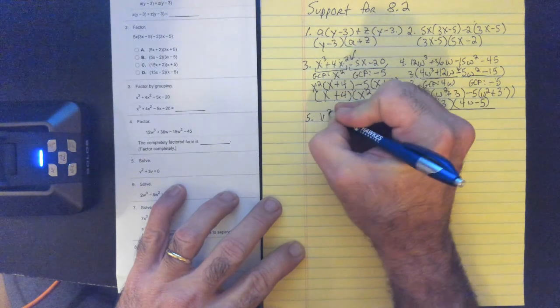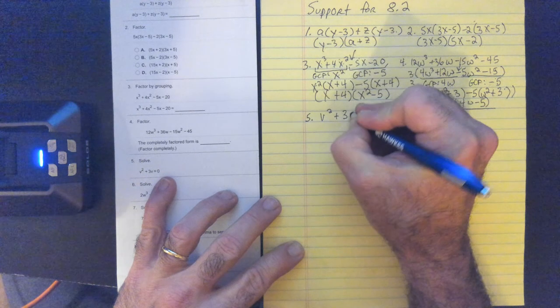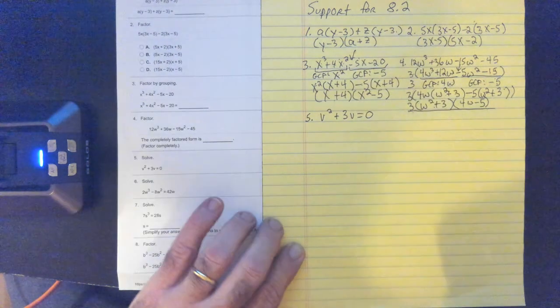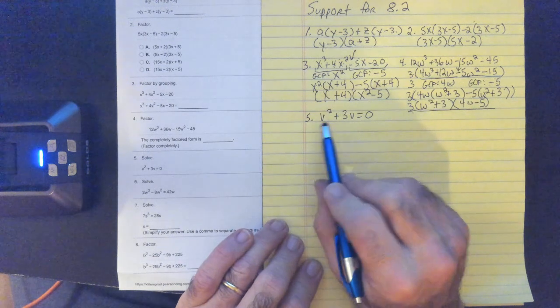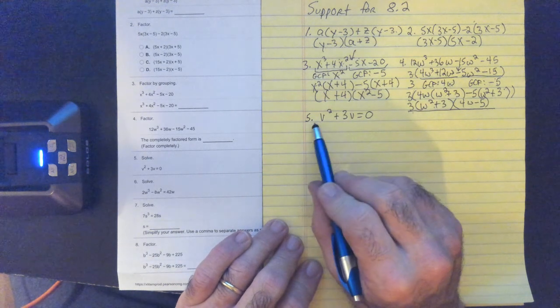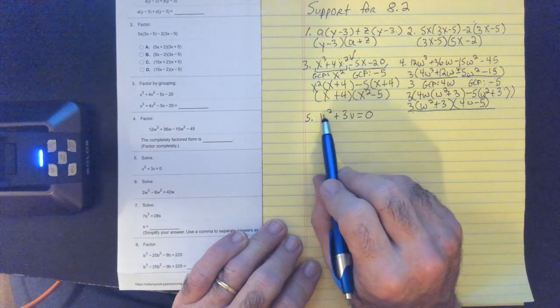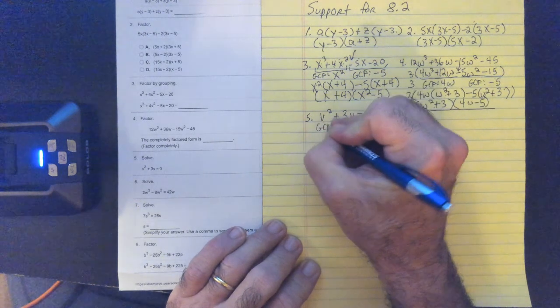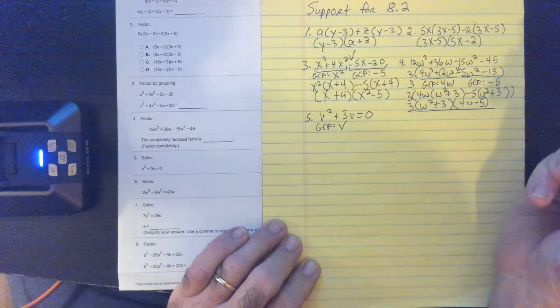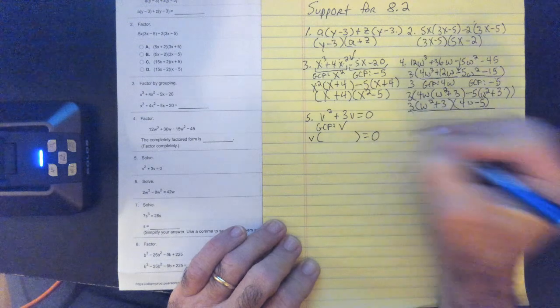v squared plus 3v equals 0. Alright, so since that's got an exponent higher than 1, I got everything on one side equal to 0. So I'm going to solve this by factoring. And both of these do have a common factor, so I'm going to factor out their GCF, which they both have, a v. So I'm going to write the v followed by parentheses, all equal to 0.